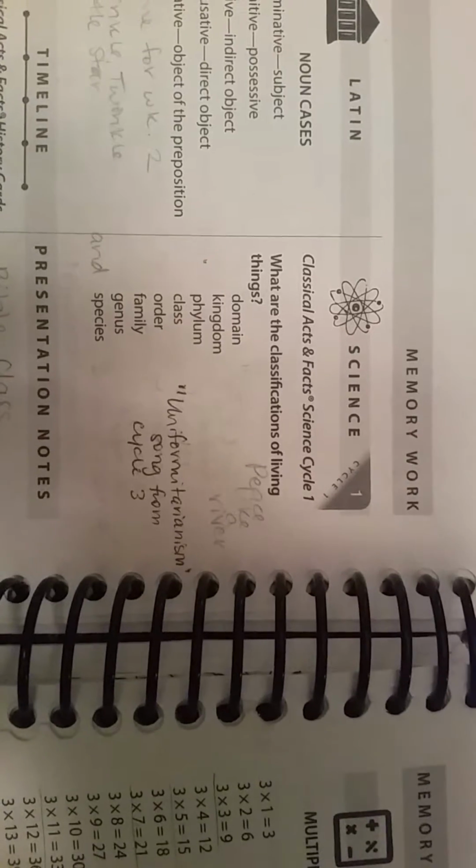CC Cycle 1 Memory Masters Review for Science, so all weeks of science. What are the classifications of living things? Domain, kingdom, phylum, class, order, family, genus, species. These are the classifications of living things.